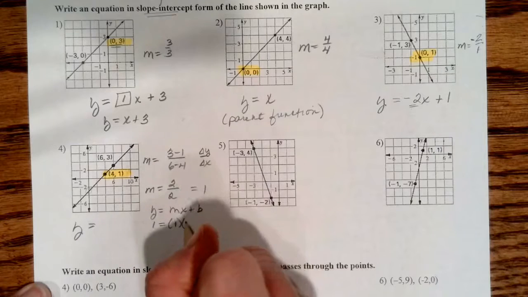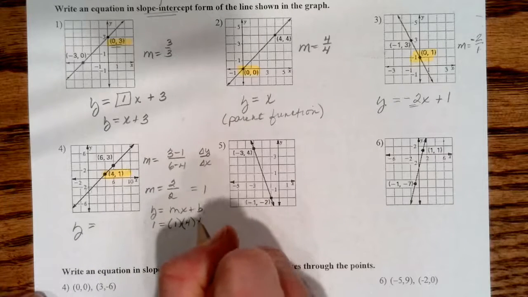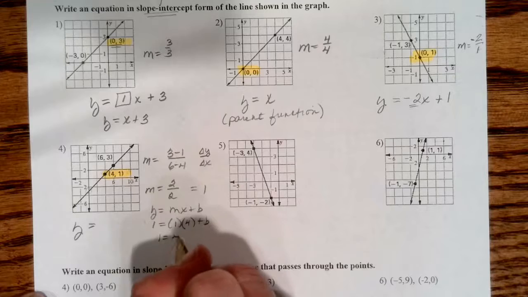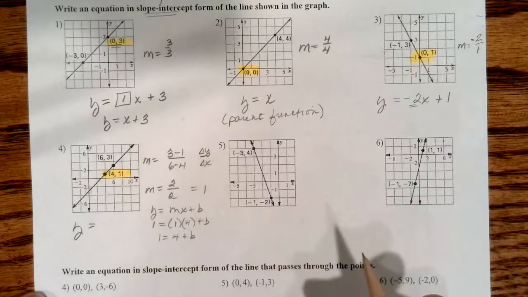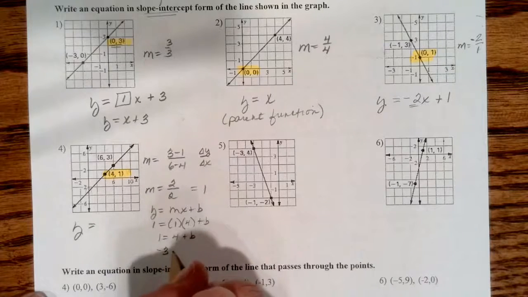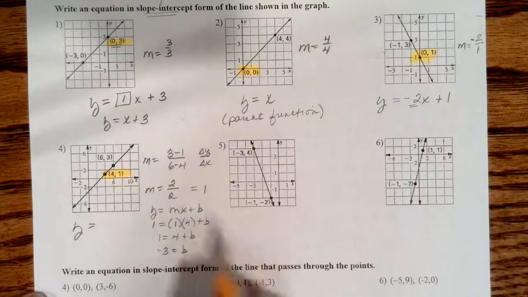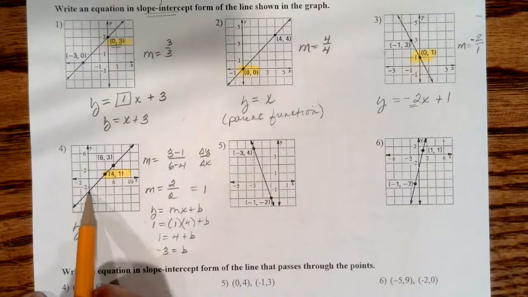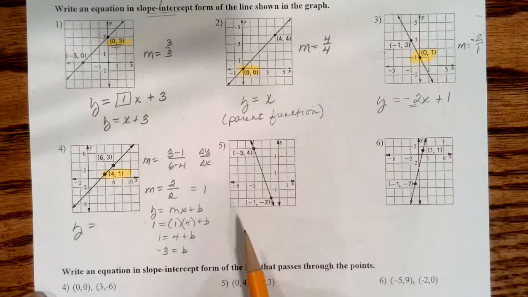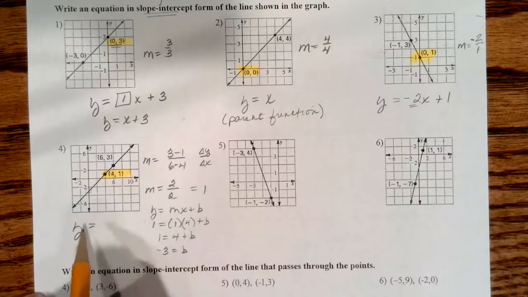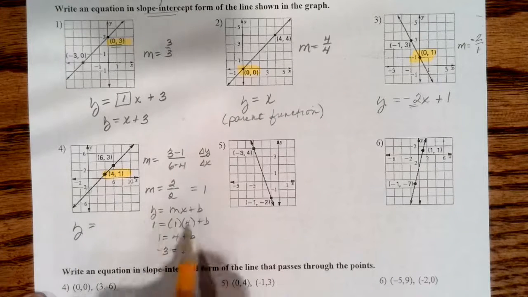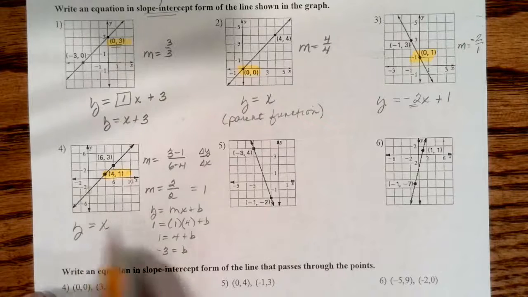This 4 goes in for my x. And I realize I have a y-intercept of negative 3. That makes sense down here. So when I fill in my equation, my y is equal to my slope of 1 x minus 3.